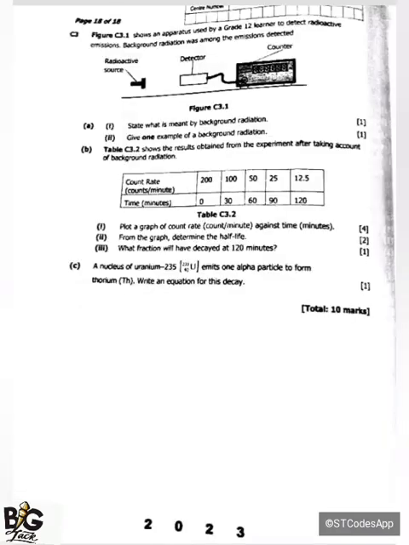Okay. So in this part here, let me try to answer question C3. Question C3 is saying figure C3.1 shows an apparatus used by a grade 12 learner to detect radioactive emissions. Background radiation was among the emissions detected.